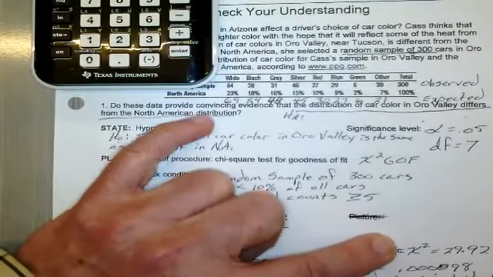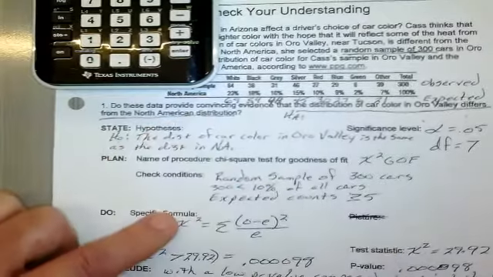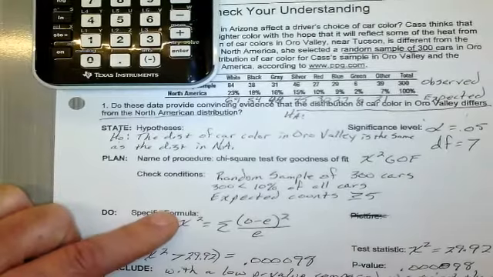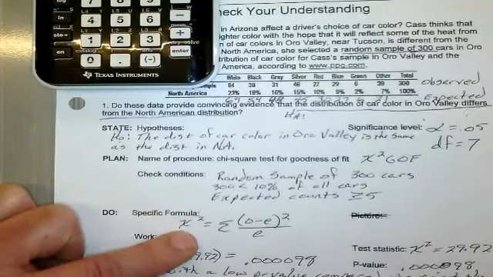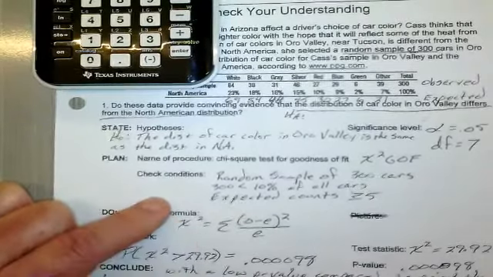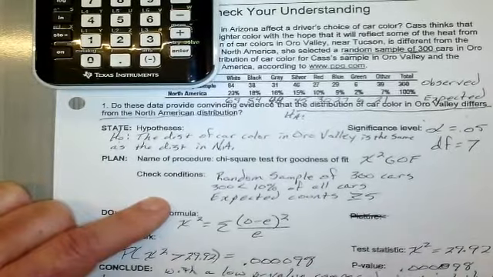The distribution in Oro Valley is different than the North American distribution.